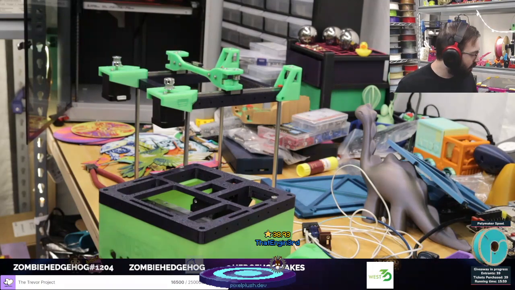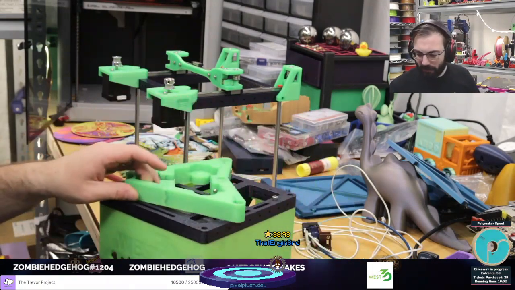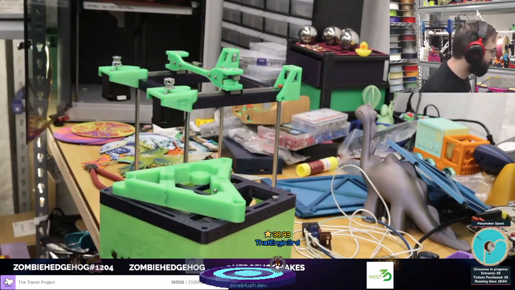So next, I got to install this. So I need the bearings. I need to find my bearings. Hold on.